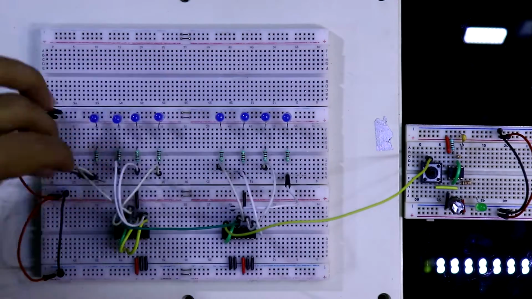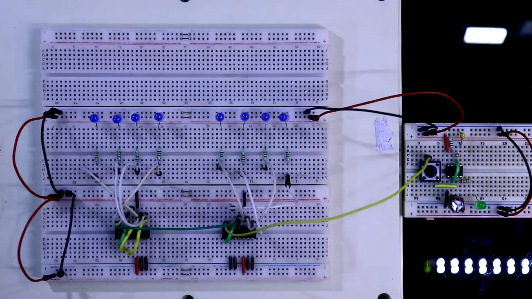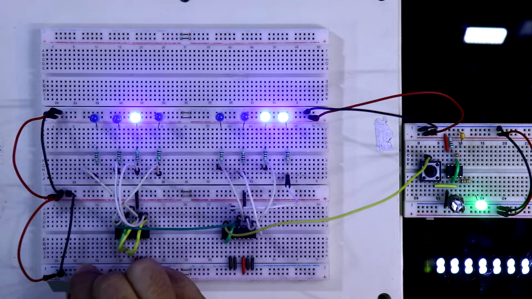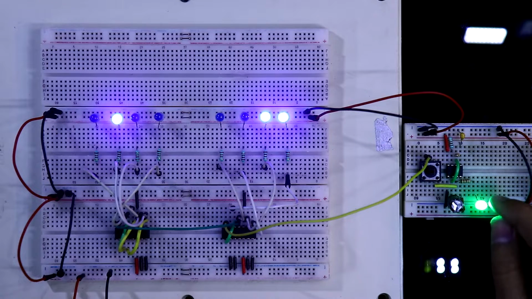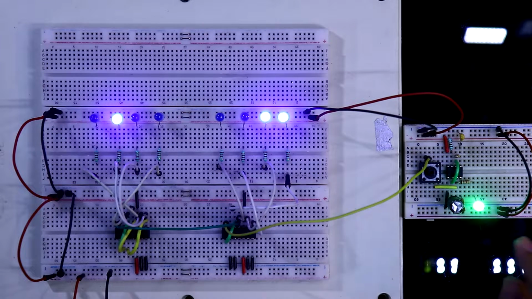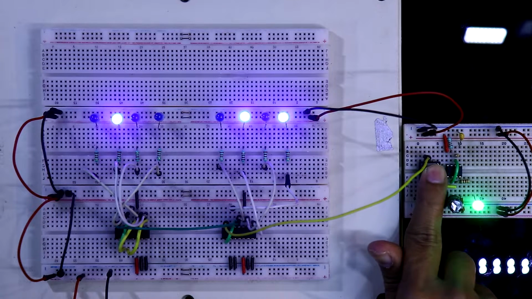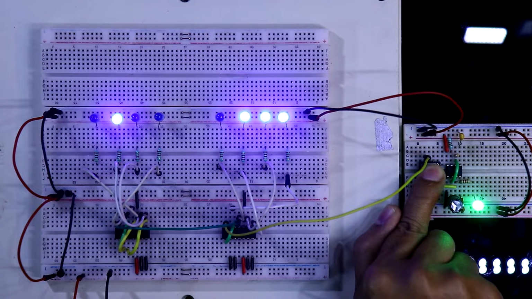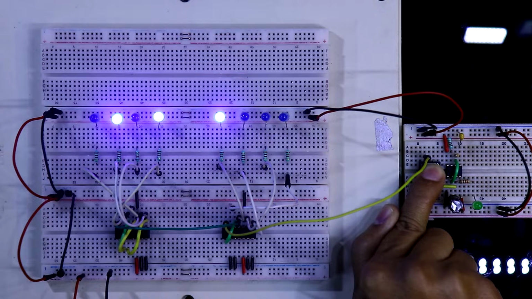Connecting all the positive and negative rails. Now I am connecting the power supply. Here is negative and the positive. It is generating the clock pulses, and if I push this switch, it is getting the clock pulse. So it is 51, 52, 3, 4, 5, 6, 7, 8, 9 and 00.